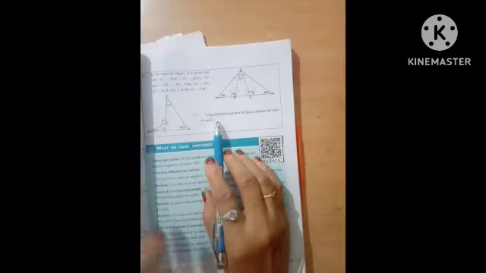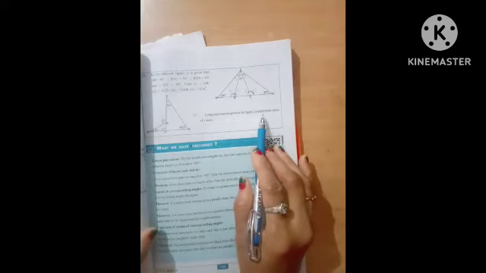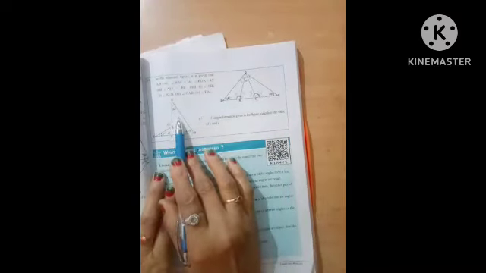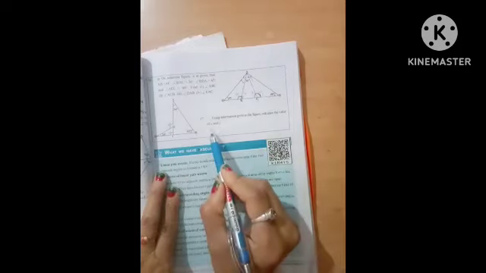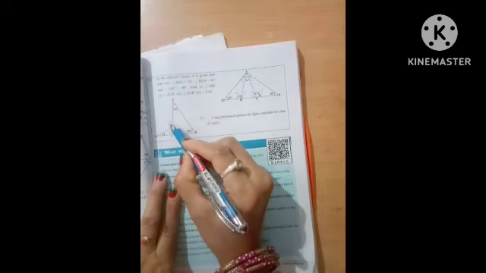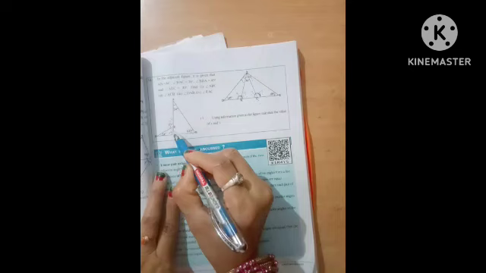17th question. Using the information given in the figure, calculate the values of x and y. This figure is given. First, what is given and what is asked in this question? What's asked is the x and y values, only these two values, but you don't know how to calculate them.